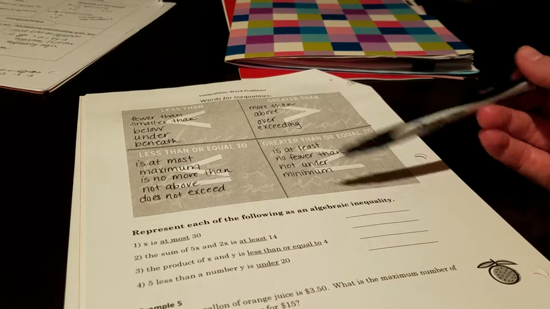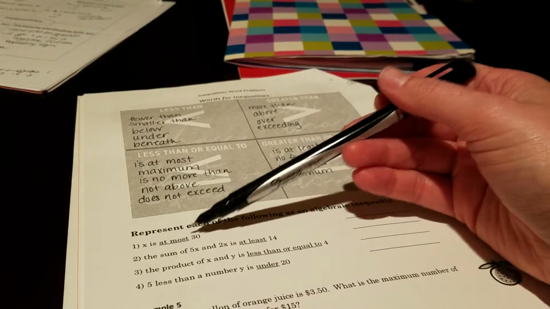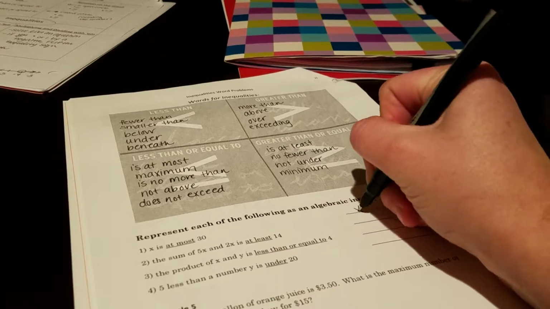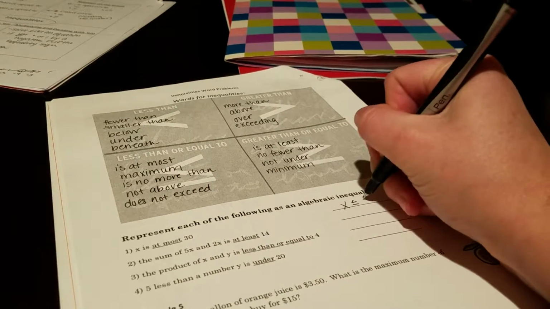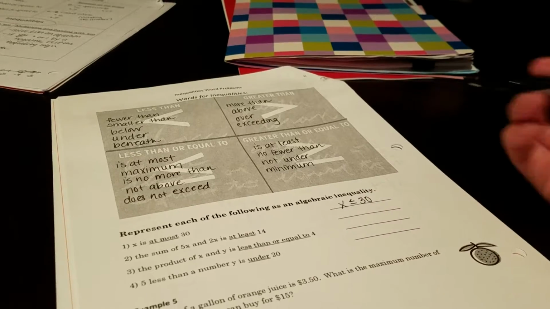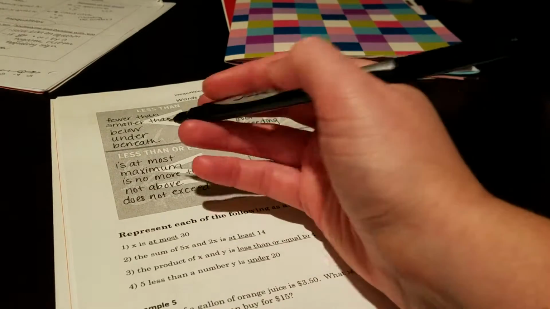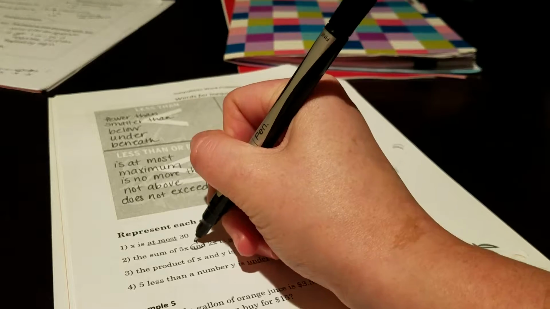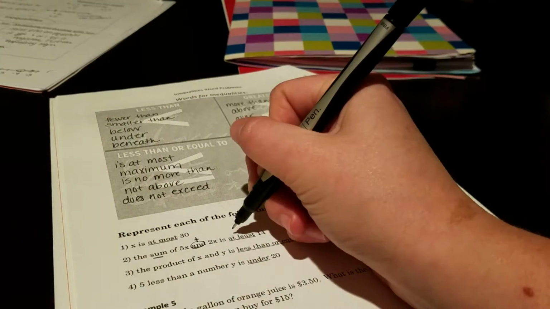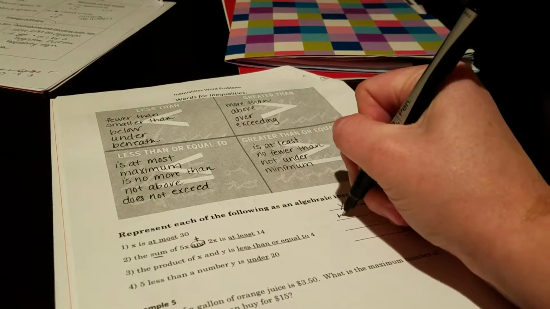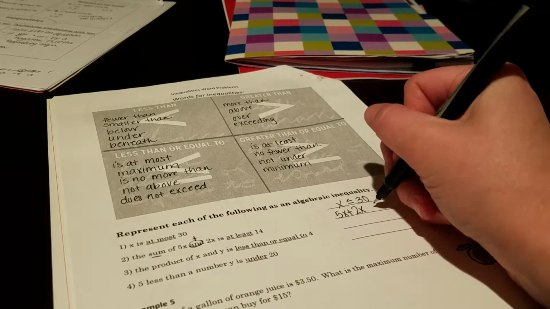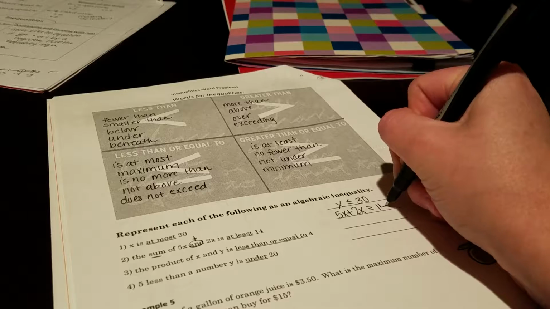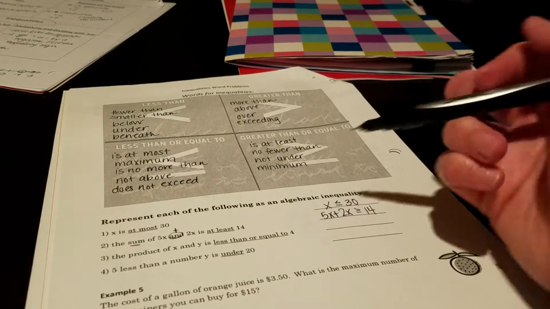Represent each of the following as an algebraic inequality. X is at most 30. So X is at most tells us that we have to keep it under, so it's less than or equal to 30. This one, the sum of 5x and 2x, and sum tells us to add, is at least 14. So 5x plus 2x is at least. That tells me it's going to be greater than or equal to 14.